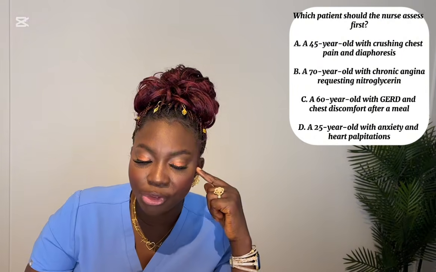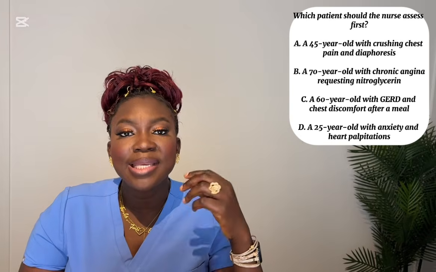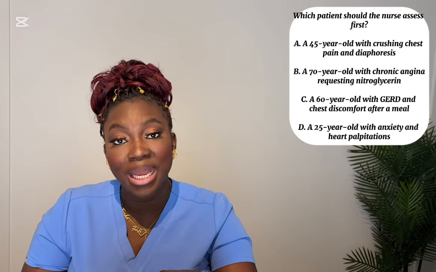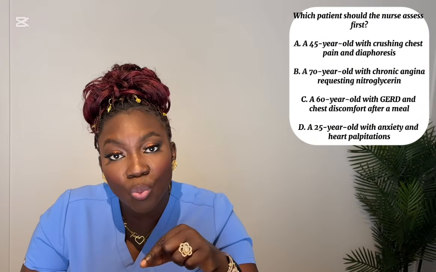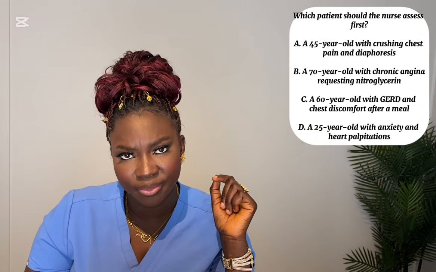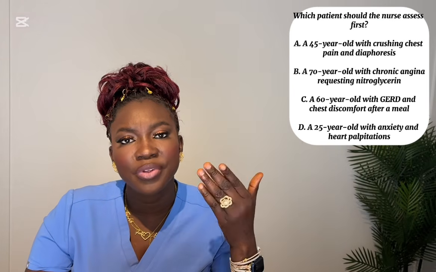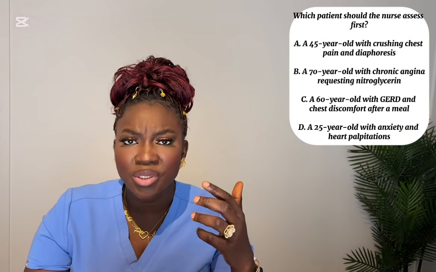Now, for B, the wrong choices. This patient is a 70-year-old with chronic angina requesting nitroglycerin. This seems to be a known chronic condition for this 70-year-old patient, because the patient is the one requesting nitroglycerin. But when you compare the two conditions, you know the first one is very serious. B is also serious, but not as life-threatening.